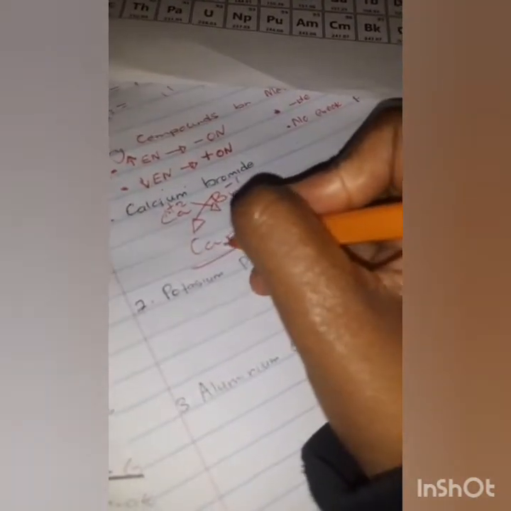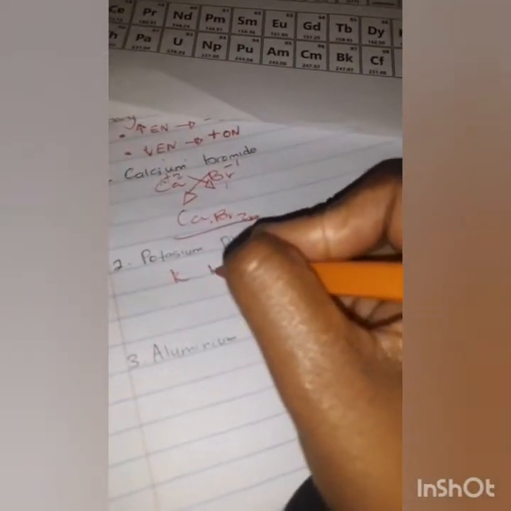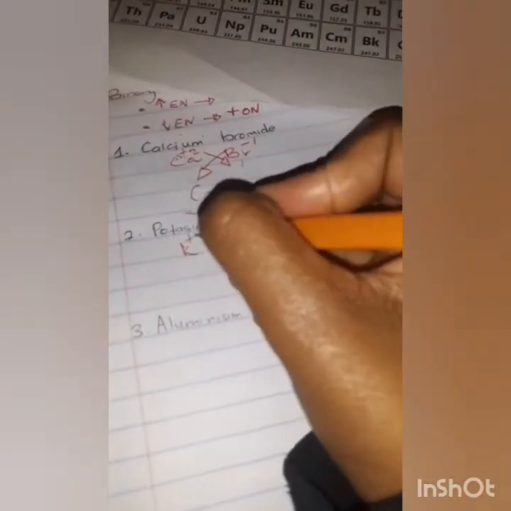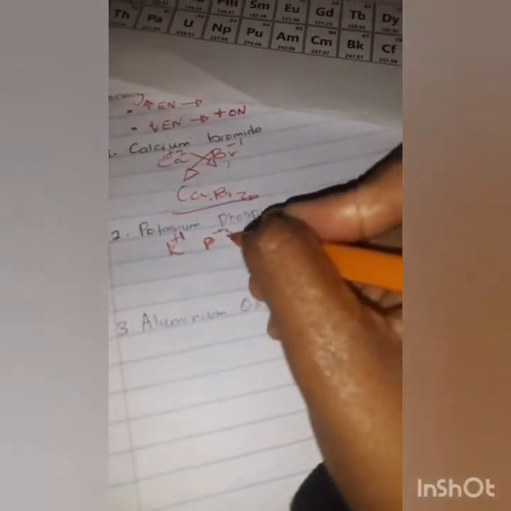There's no need for you to write a 1 here, okay? And then we have potassium phosphide. This is potassium phosphide being the phosphorus, right? And then potassium is in the first group, so it's going to be +1, and phosphorus is going to be -3, right?